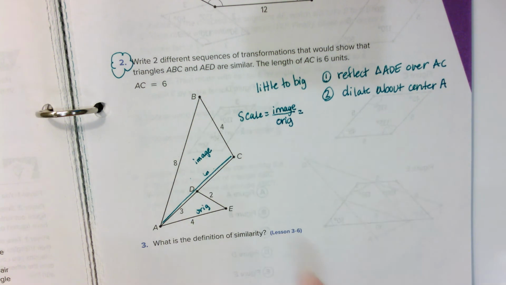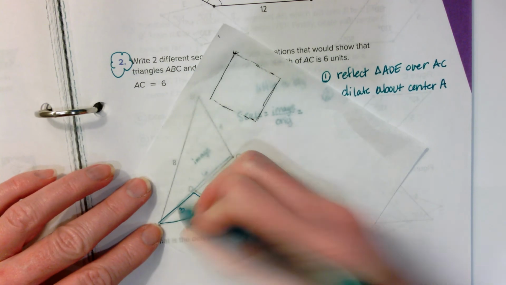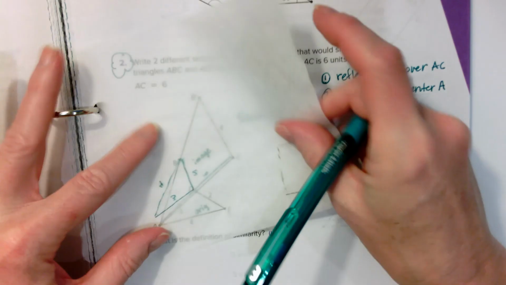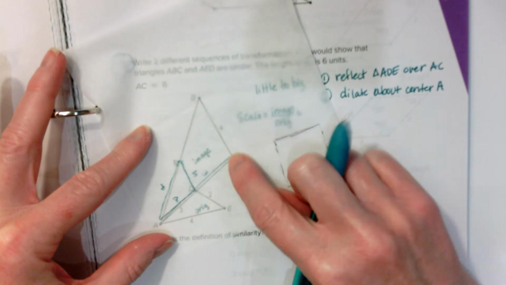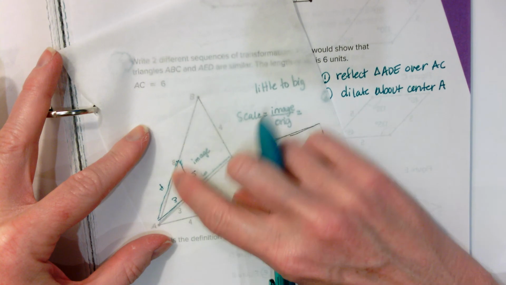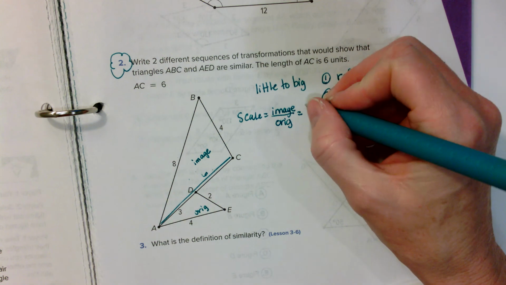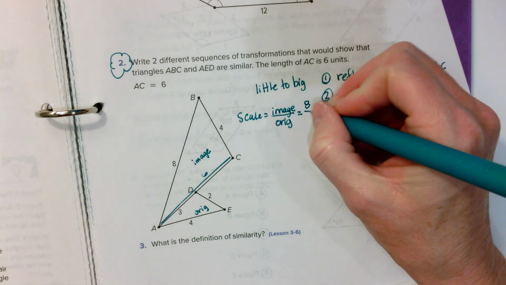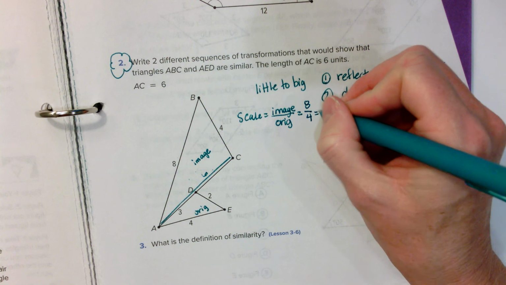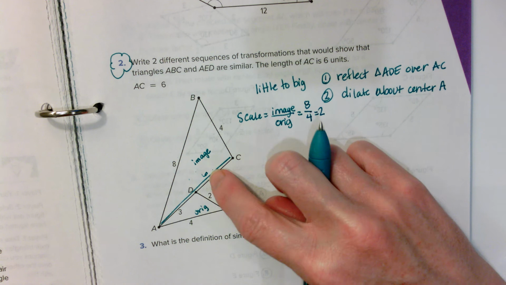And I know they go together because when I reflect this over, my side that's 4 in length, for instance, this is 4, this is 2, and this is 3. When I reflect it over, the side that's 3 goes to the side that's 6, the side that's 2 goes to the side that's 4, and the side that is 4 goes to the side that is 8. So in my image, the one it's growing to, it's 8. In the original, it was 4, and I get a scale factor of 2. That's what you'd get if you would have used the 4 and 2 or the 6 and the 3.